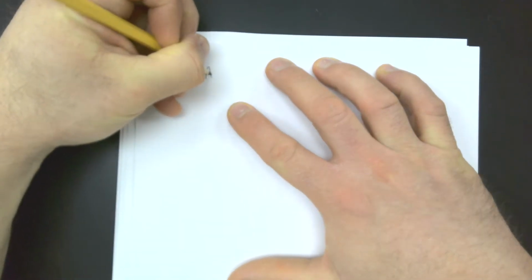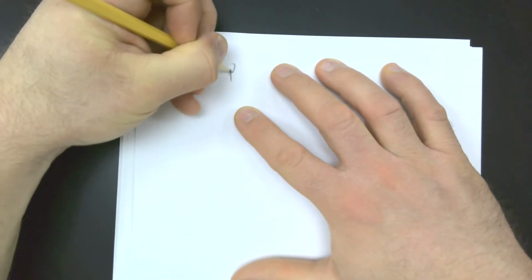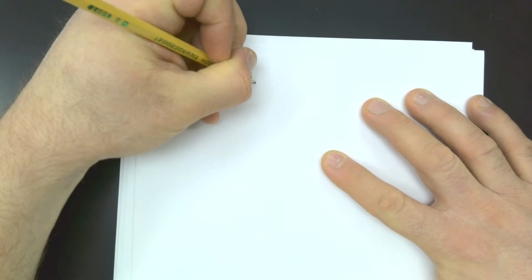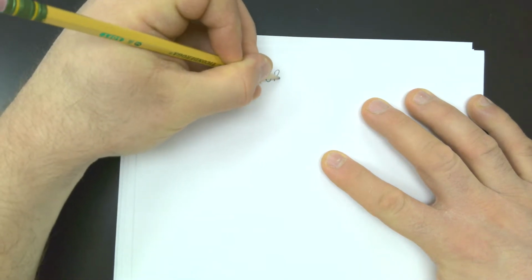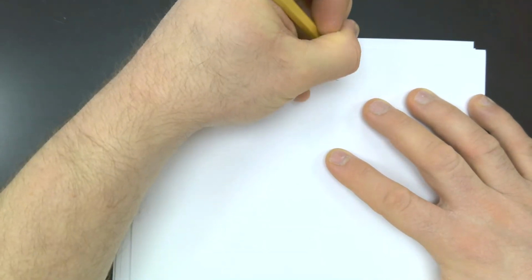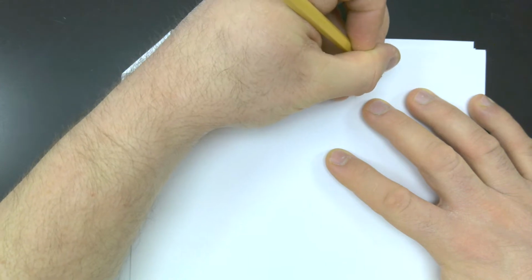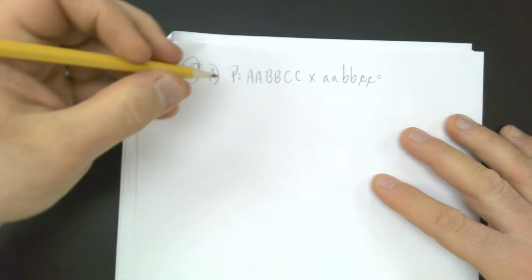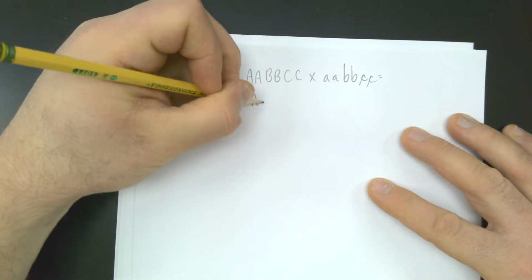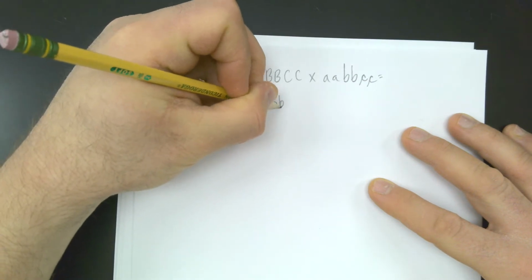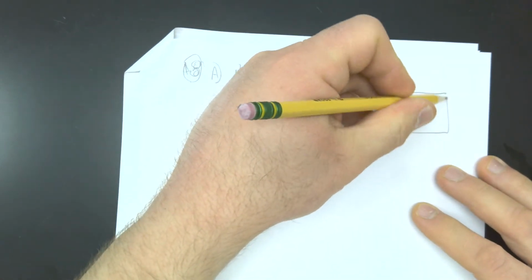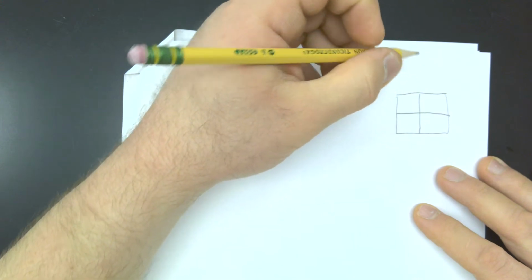So for scenario A, the parental generation will be big A, big A, big B, big B, big C, and then the other parent will be recessive for everything. And then they want to know what are the odds that their offspring, first filial generation, will be heterozygous for everything. All right, well, again, if you want, you can set up your fail-safe Punnett square.